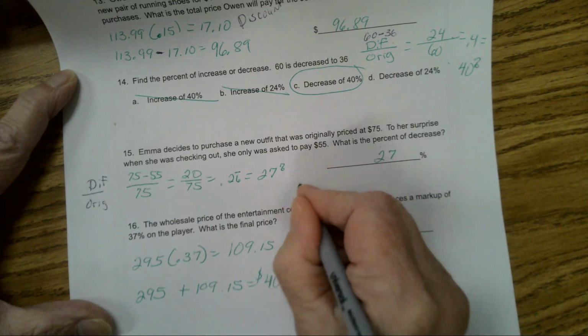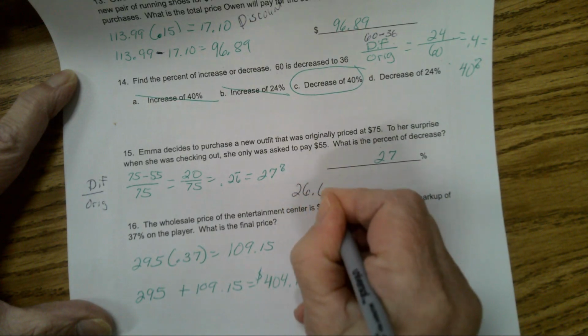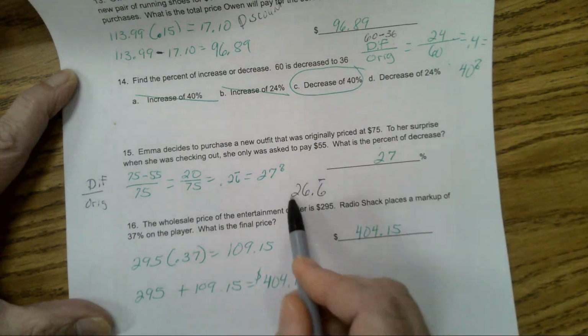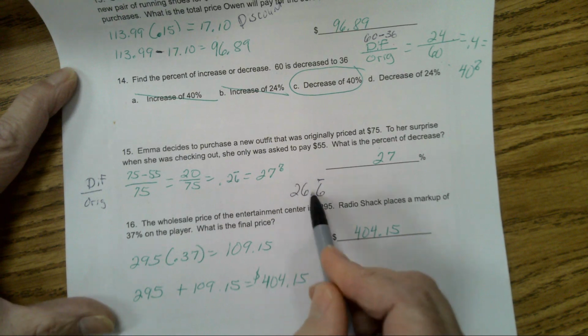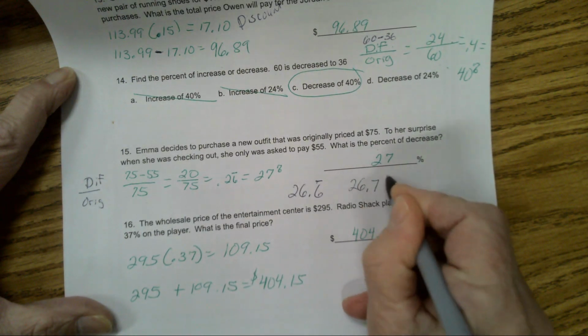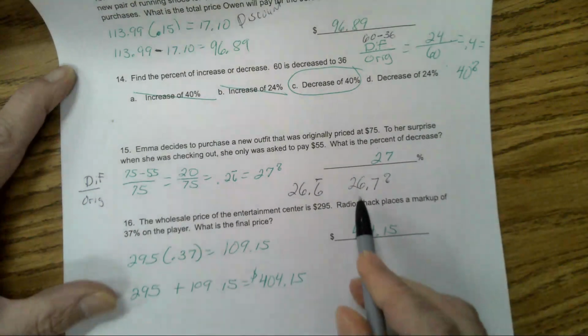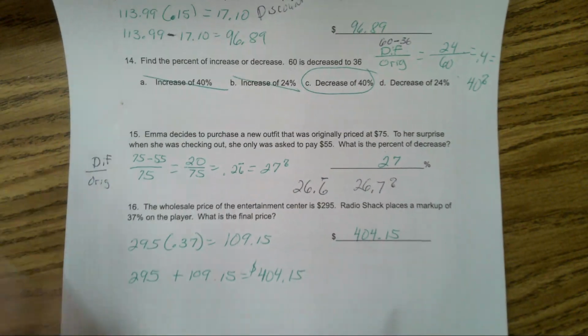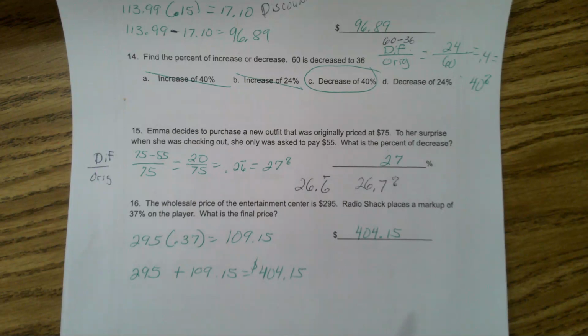If you had 26.6 repeating percent, I don't know how you can put that into Mastery Connect with the line over it. 26.7%, or 27% if it says to the nearest whole. You would make it 27%.